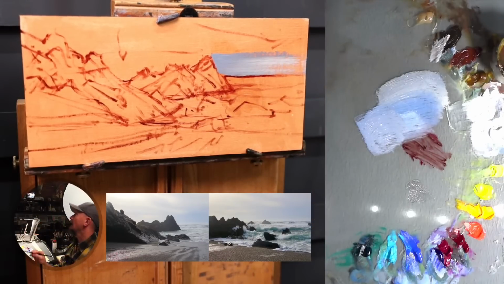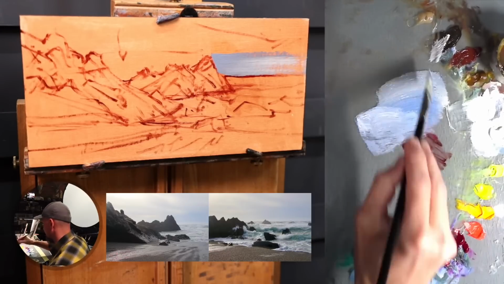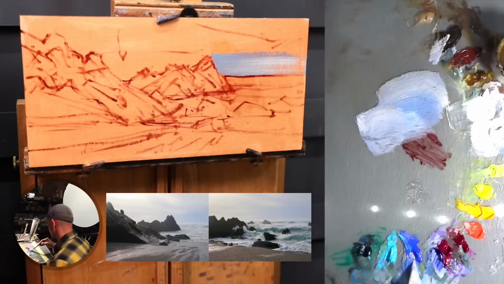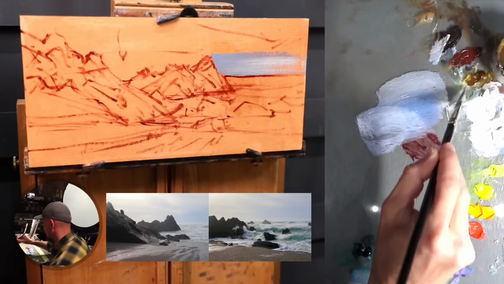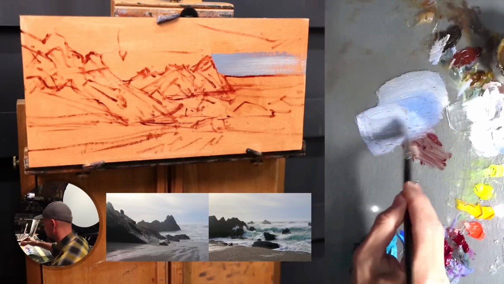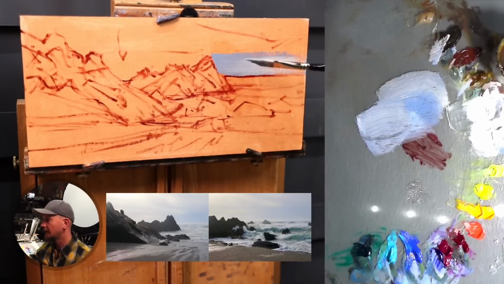Now the good thing about using a big brush, on a small painting mind you, is we're going to be covering some distance. So this allows us to create bigger, looser, bolder brushwork. Using a bristle brush carries a little more paint, but I'm also mixing up quite a volume of paint here. Now between strokes, generally I'll reload that brush.